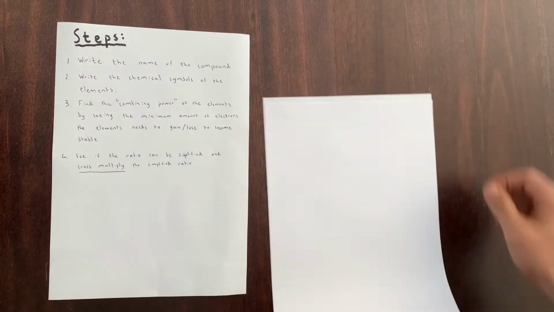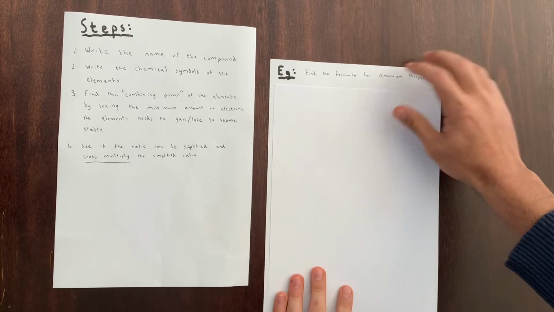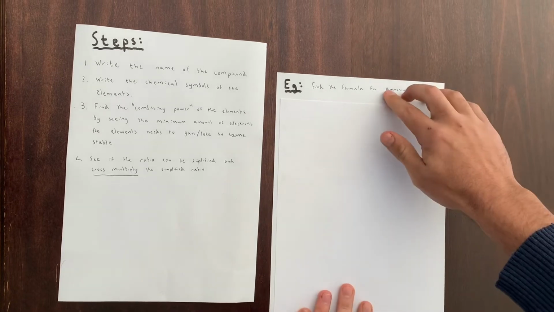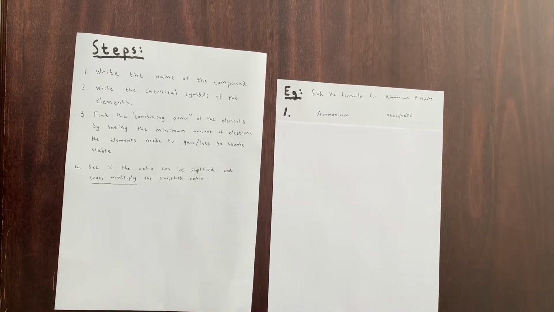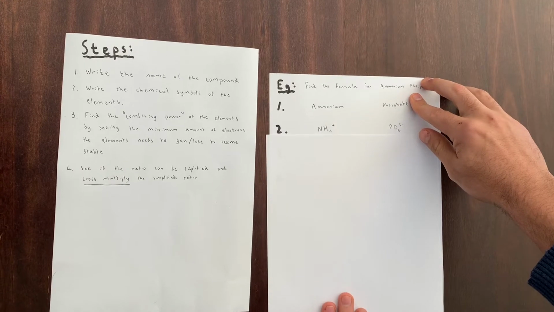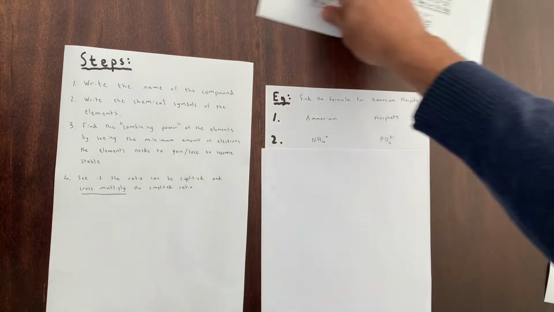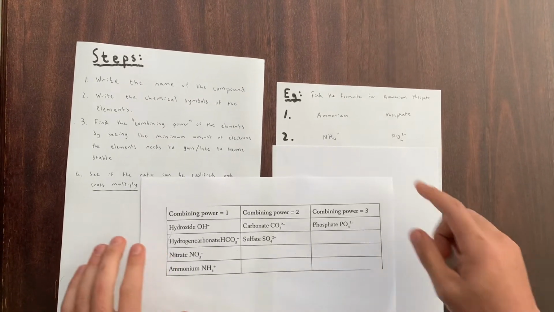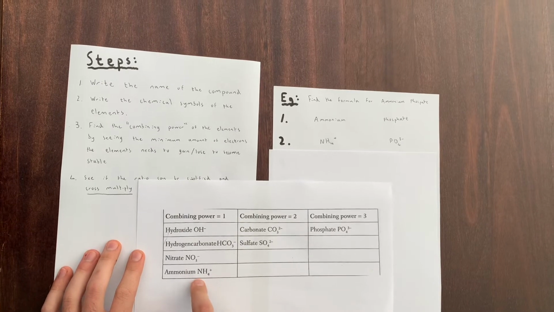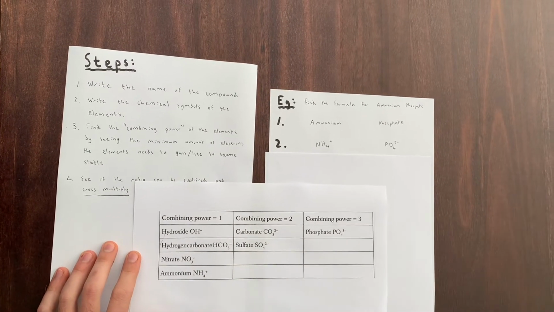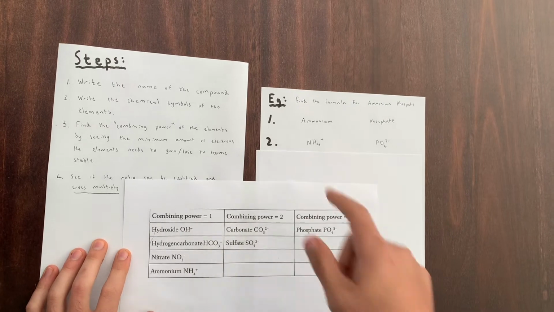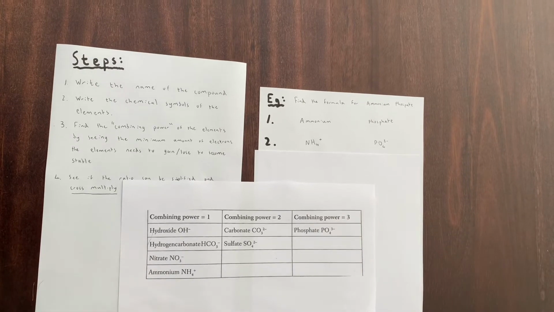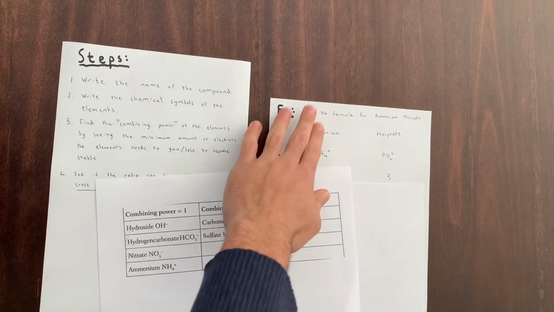Okay, so the first example we're going to do is we are going to find the formula for ammonium phosphate. So going back to our steps, step 1 is that we write the name of the compound, which is ammonium and phosphate. Step 2 is we write down the symbols. Okay, so in the past you would have used our periodic table, but not today. Today we're going to be using our table of radicals. Okay, so we look for ammonium. Okay, as I said, it's the important one that we have to learn, the one with the positive combining power. So ammonium. We write it down, and then we also go find phosphate, which is PO4, which has a combining power of 3.